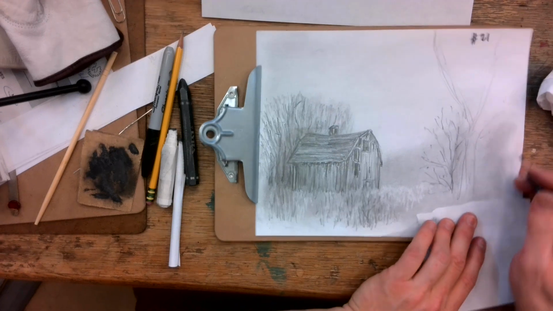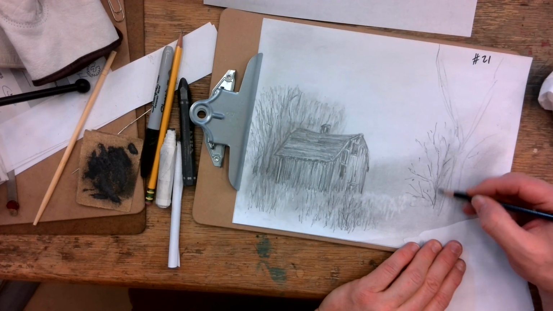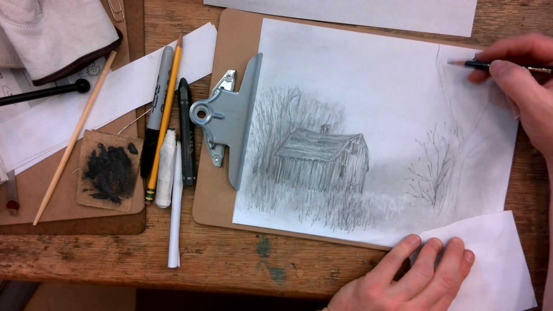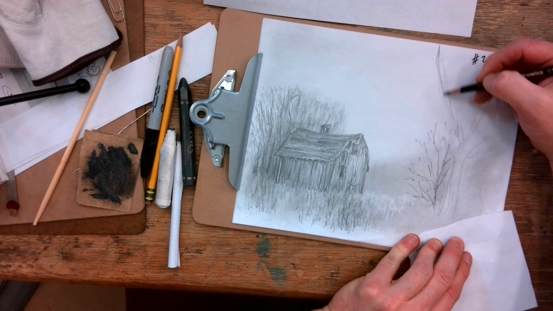So I'm doing the background first. I'm kind of leaving this tree for last. The grass in front of the tree is probably going to be actual last. No, back to the tree.